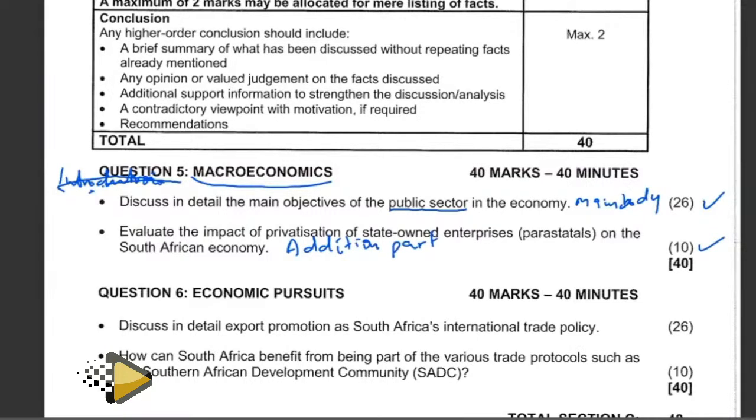Then from there you should provide your conclusion. If you still remember, whenever you write the conclusion, you are not expected to repeat any concept that you have discussed in your body, in your additional part, or in the introduction.